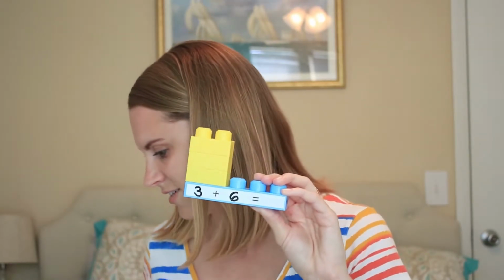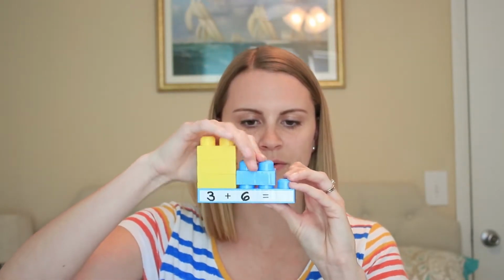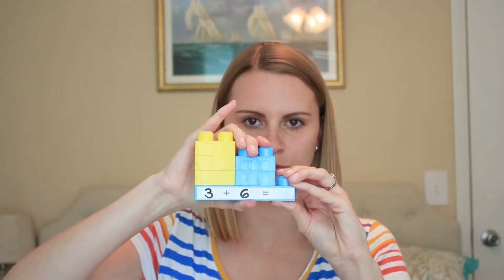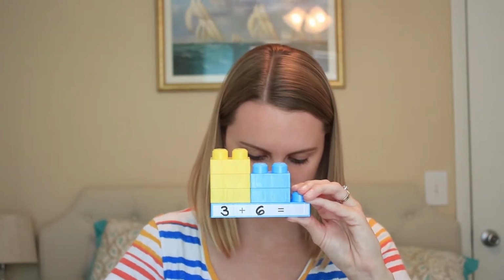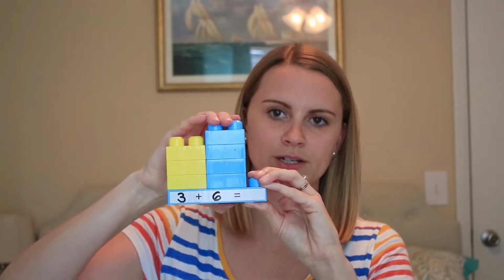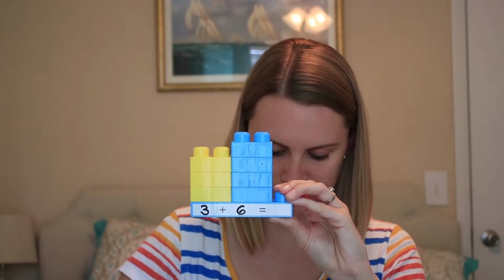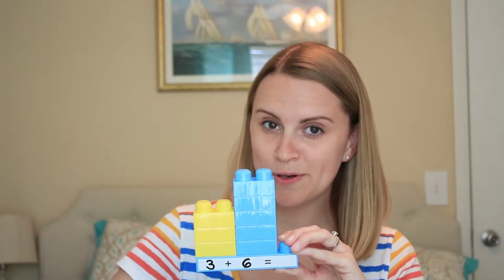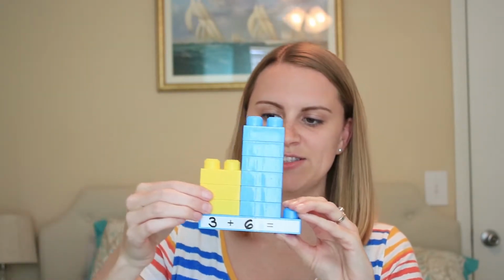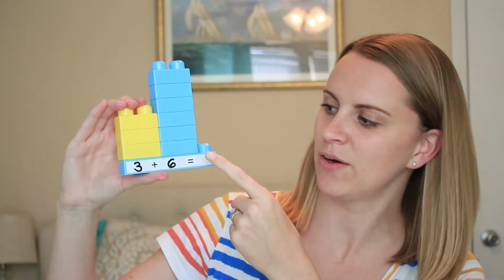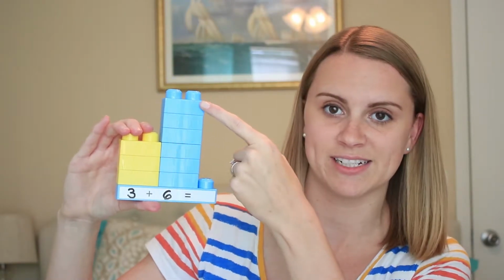And now how many do we need? 6, right? So let's add 6 blue ones. So count with me. 1, 2, 3, 4, and 5, and I think one more, right? 6. So 3 over here, 1, 2, 3, and then 6 over here, 1, 2, 3, 4, 5, 6.